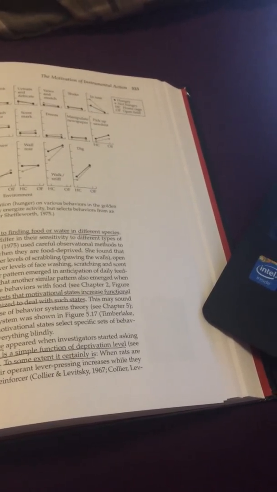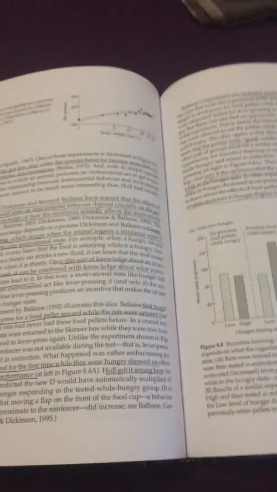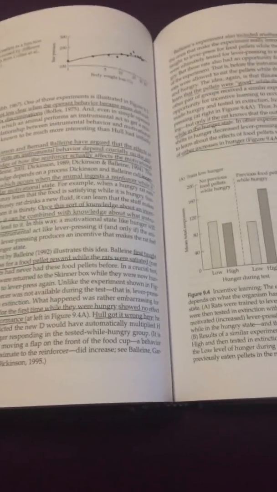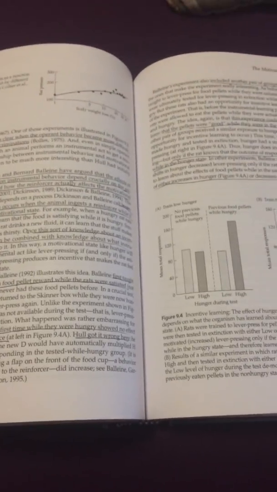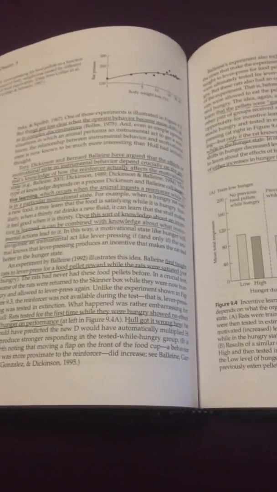Dickinson and Balleine argued that the effects of motivational state on instrumental behavior depend crucially on the animal's knowledge of how the reinforcer actually affects the motivational state. Incentive learning is when an animal ingests a reinforcer while it is in a particular motivational state. Balleine proved Hull wrong when he did an experiment on rats. The results were as follows. The rats tested for the first time while they were hungry showed no effect of hunger on performance.